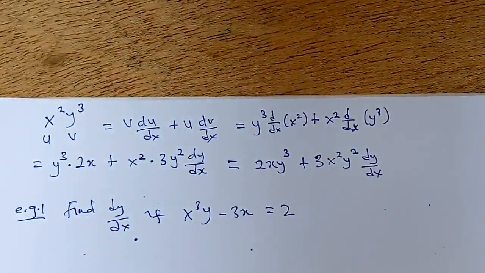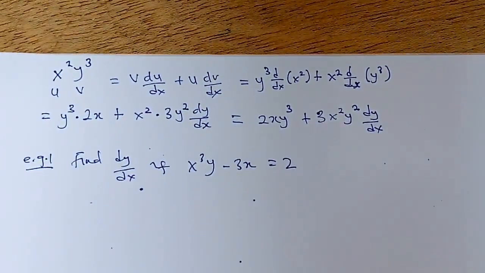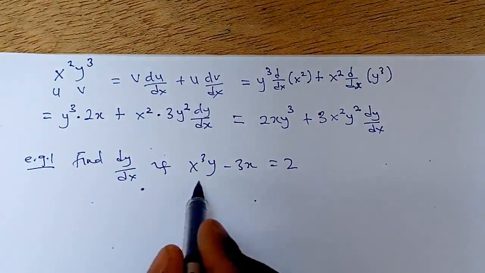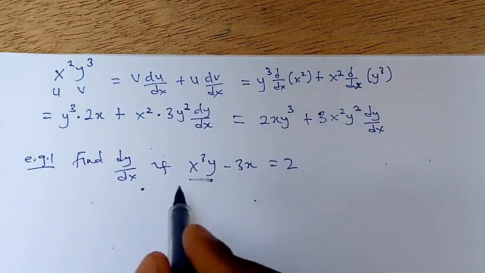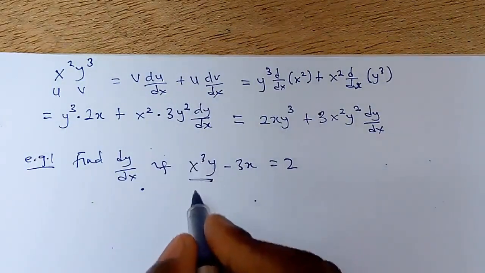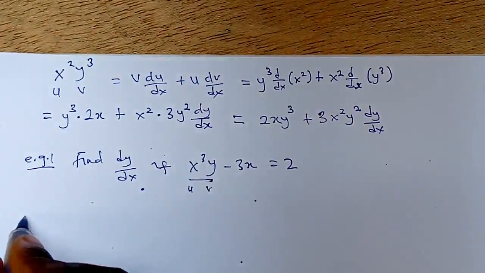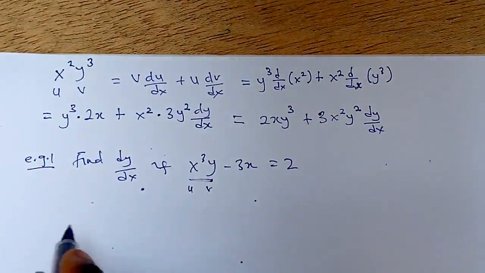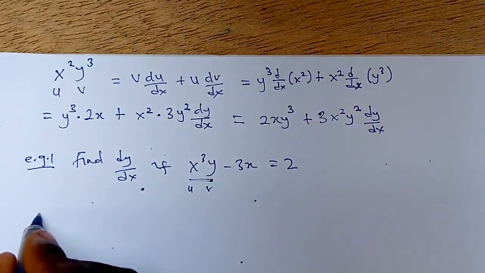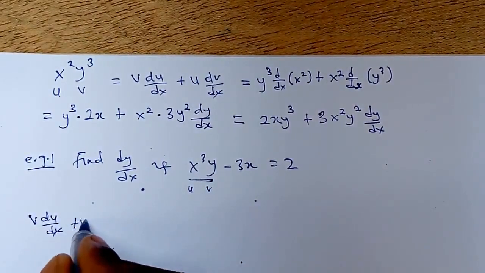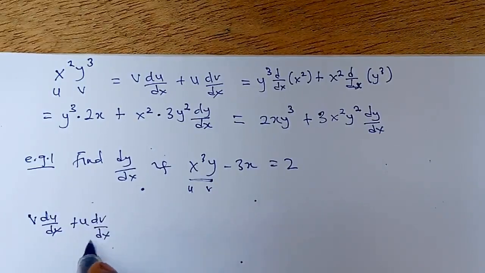What can we do here? It's very simple. This is a product, and for a product we use the product rule. So let's say x cubed is equal to u, and y is equal to v. With the first term, let's use the formula v du/dx plus u dv/dx, for the first term only.